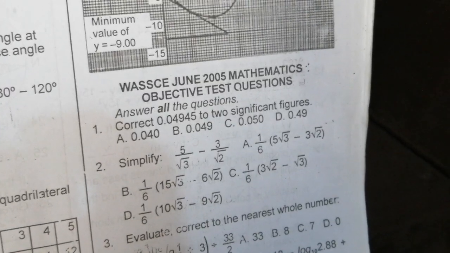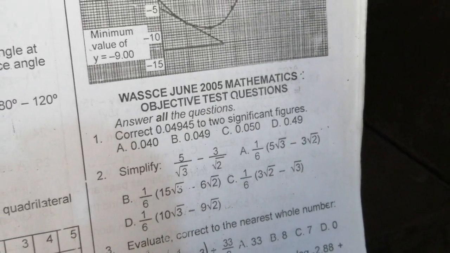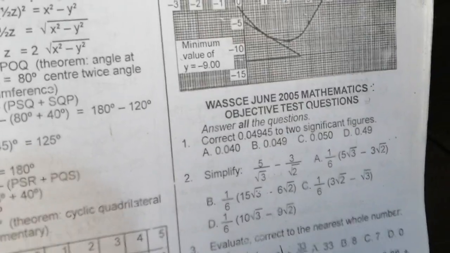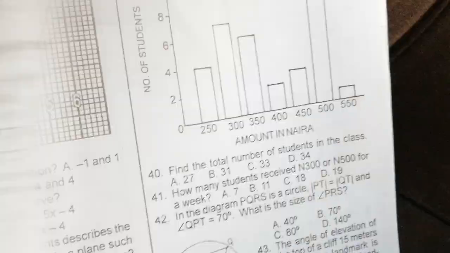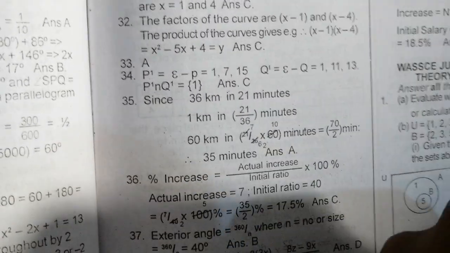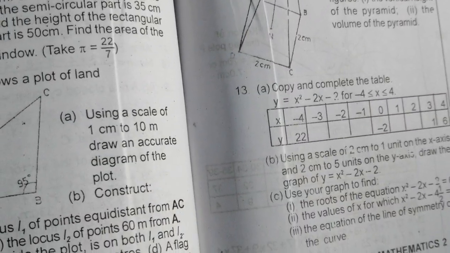That's question 2. There's another one there. Let's see if we can have more.